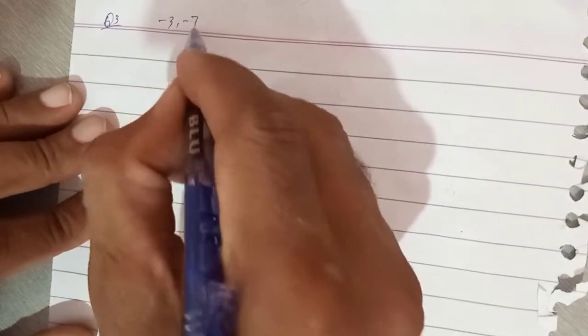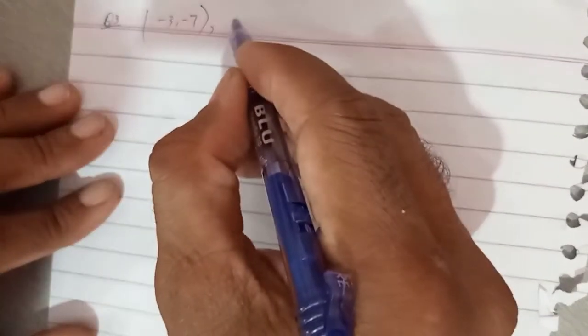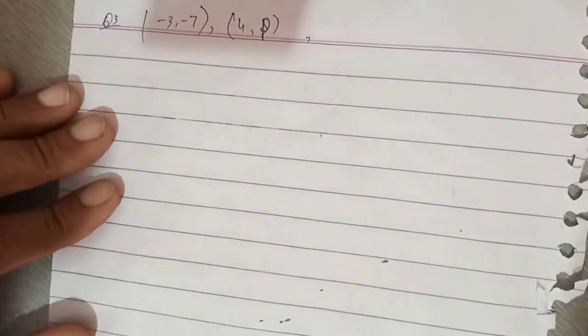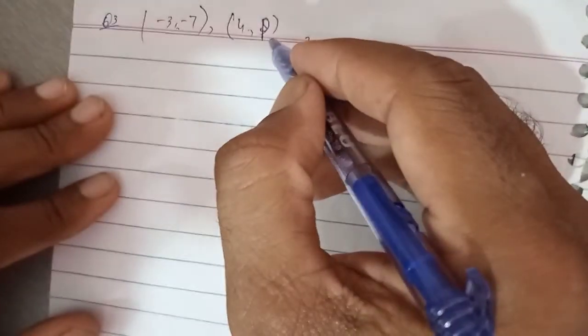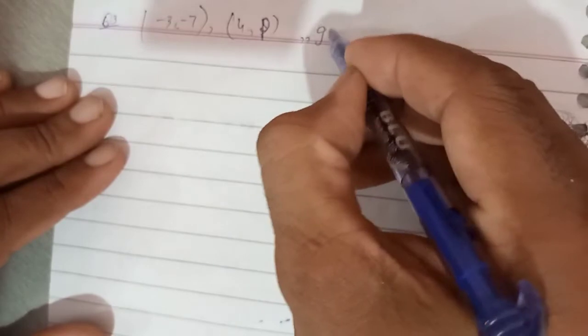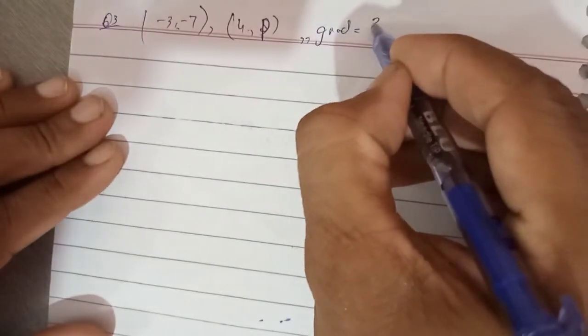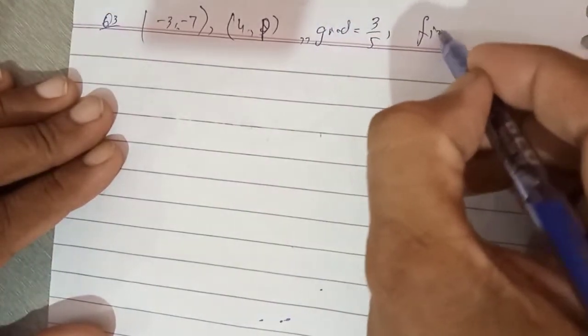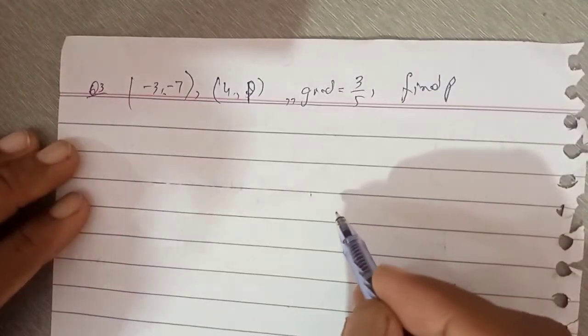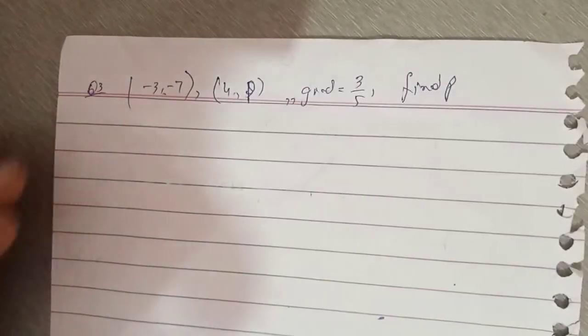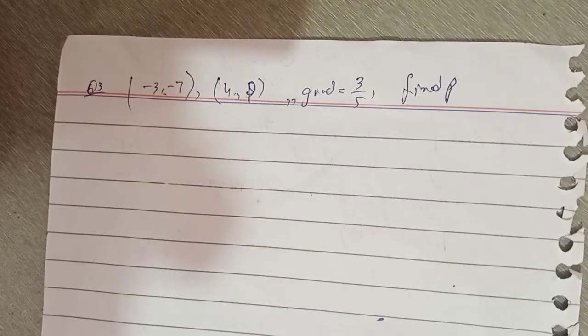Now I move to question 3. Here it is said you are given 2 points. One point is minus 3, minus 7 and the other point is 4, p. And the gradient of this line, which is obtained by joining these 2 points, is given as 3 over 5. कहते हैं find p. p की वैल्यू जो है आपने find out करनी है. This is question 3 of exercise 6A.